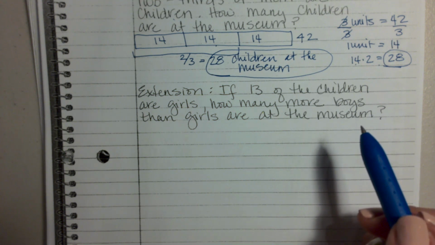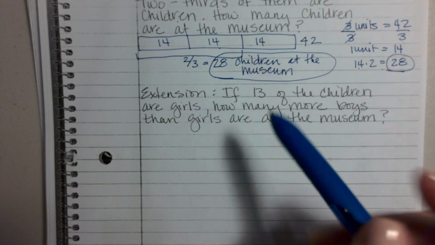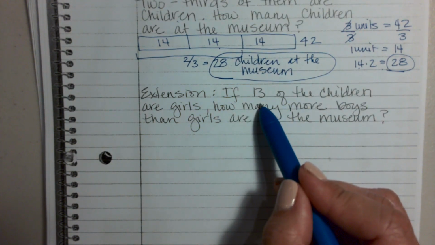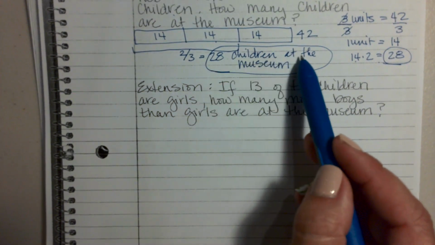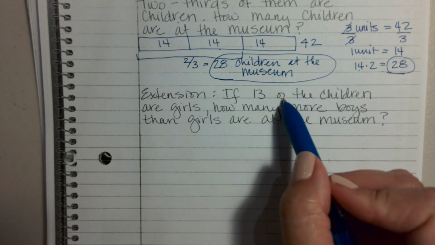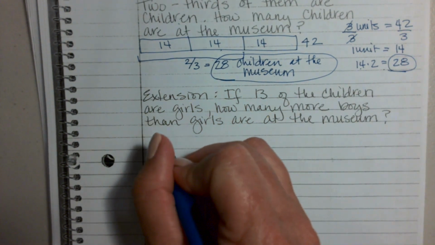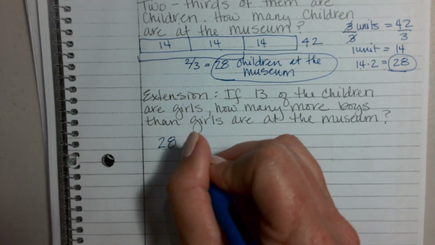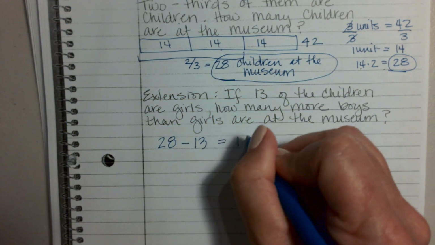So you're only concerned with the children at this point. So are you going to worry about the 42? You're only worried about the children. So what number are you going to work with? You're only going to be working with 28 children at the museum, right? So what would you do first if you knew there were 28 children at a museum and 13 of the children are girls? Would you subtract? Hopefully you would. 28 subtract 13. That's going to give you 15 boys.